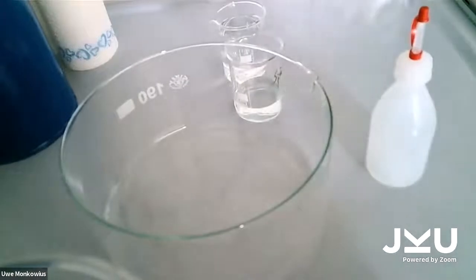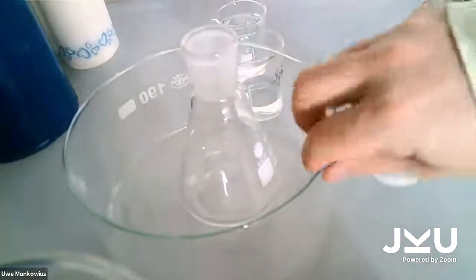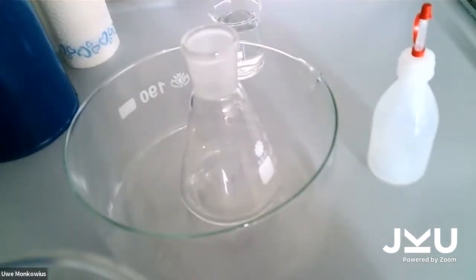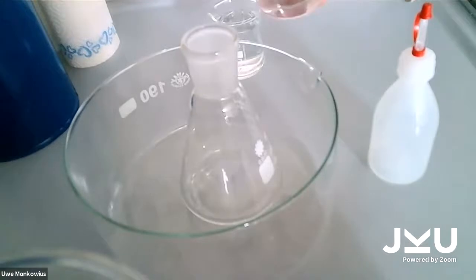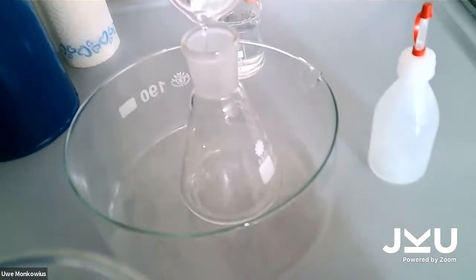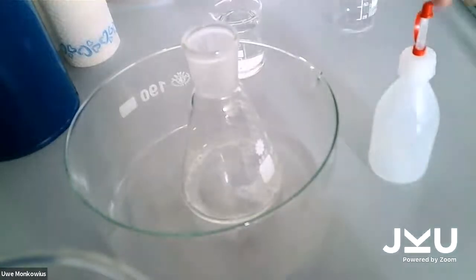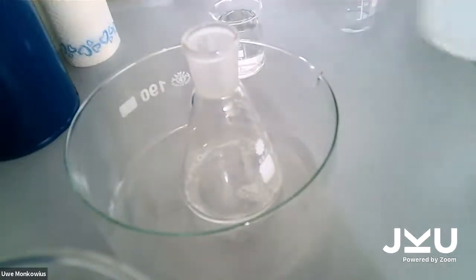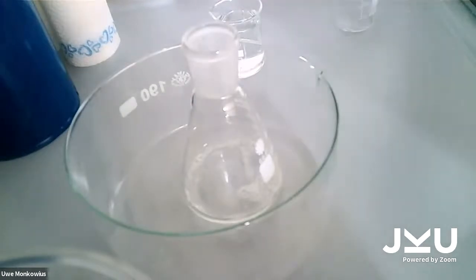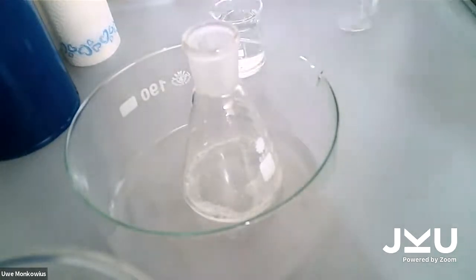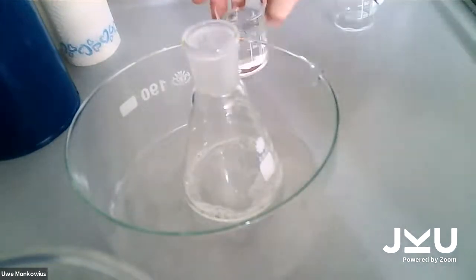For the elephant toothpaste, I need 3 things. The first thing is just some soap that you can use for dishwashing. Then I need a catalyst. As a catalyst, I add potassium iodide. And for the reaction itself, I add some hydrogen peroxide.